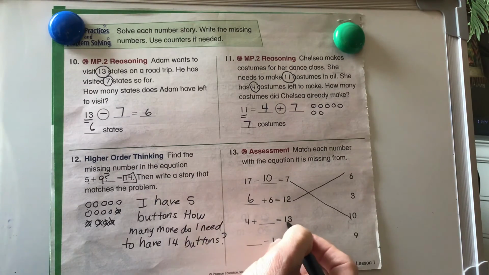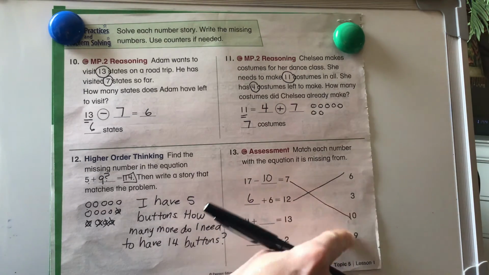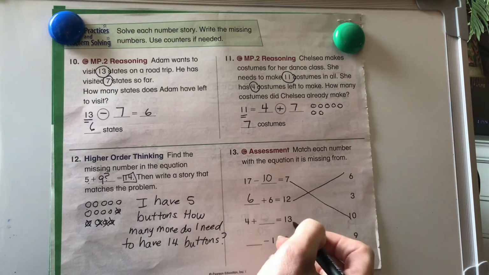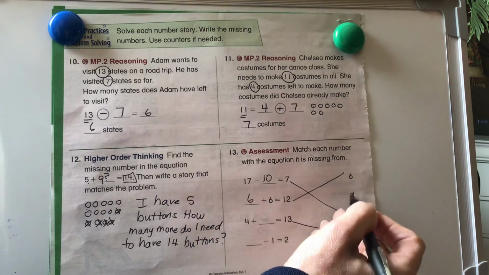4 plus something equals 13. Well, I'm going to look at my two choices that are left. 4 plus 3 equals 13? No, 4 plus 3 equals 7. So I know that 4 plus 9 must equal 13. And then 3 minus 1 equals 2.